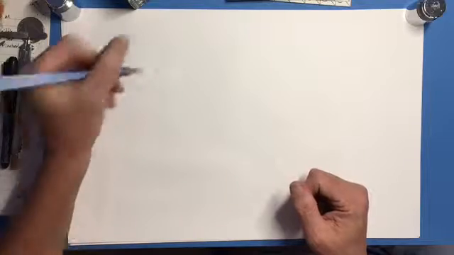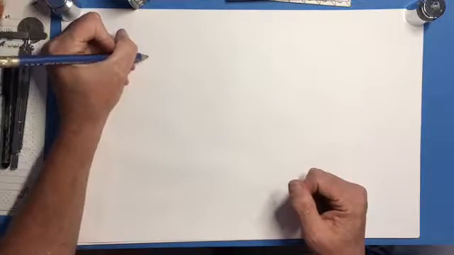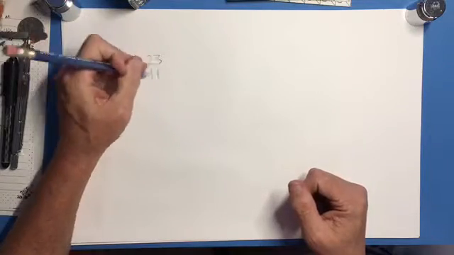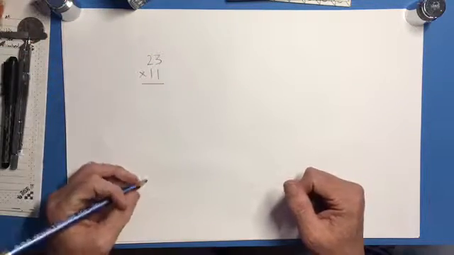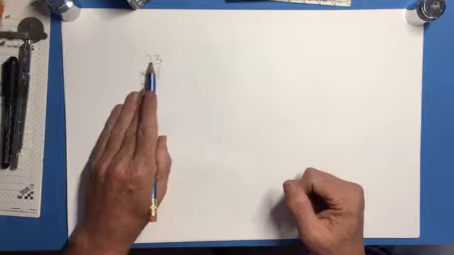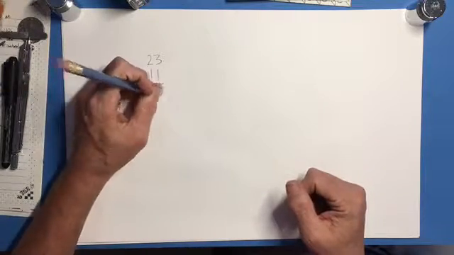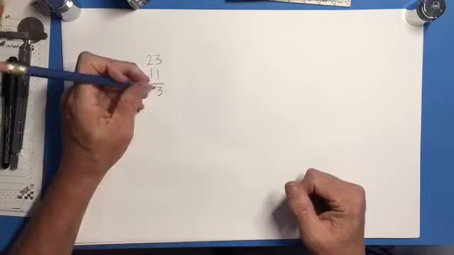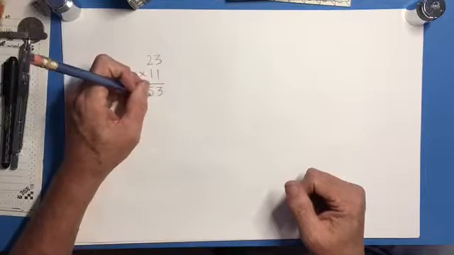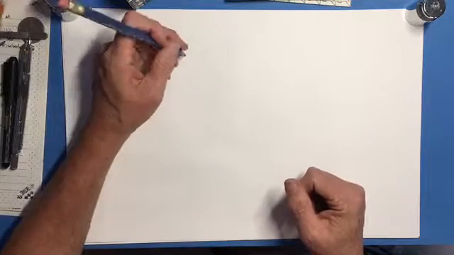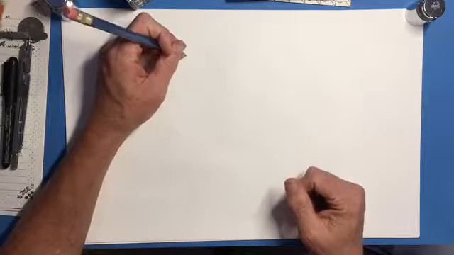The basic thing is this, okay? Let's say I want to multiply 23 times 11. Well, you're just going to take the two numbers you have there and split them apart: 2 and 3. Add those two together and put that in the middle. So 23 times 11 is 253.